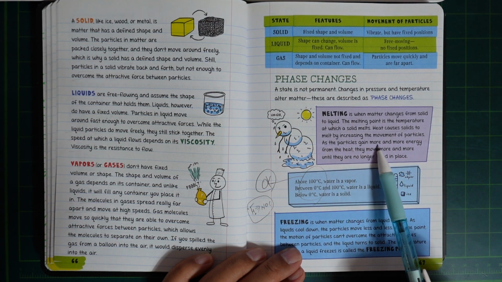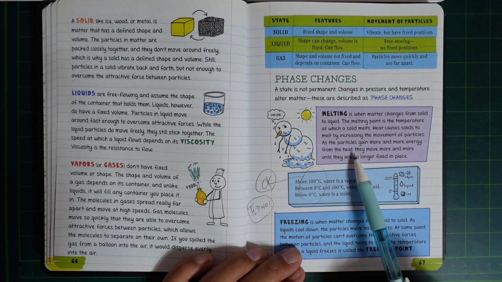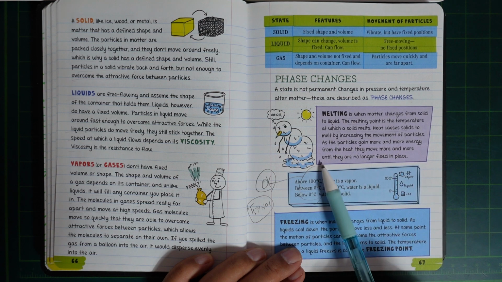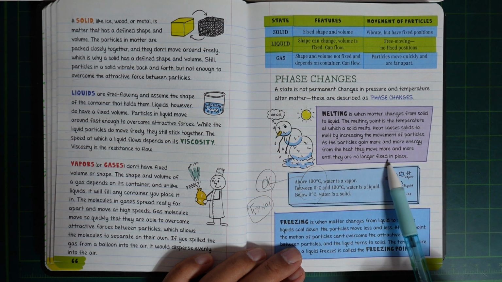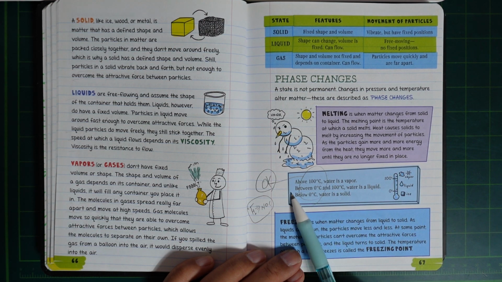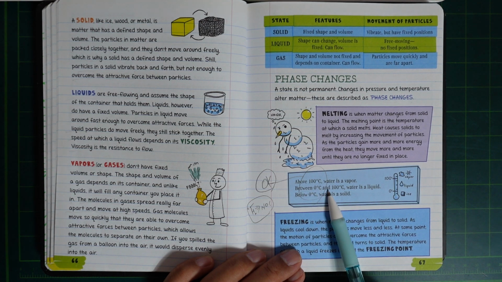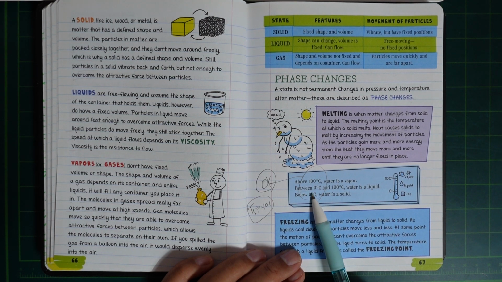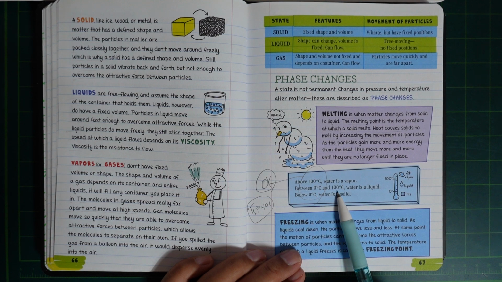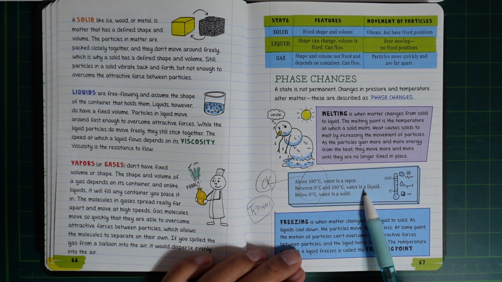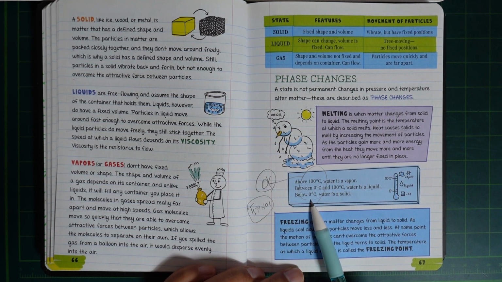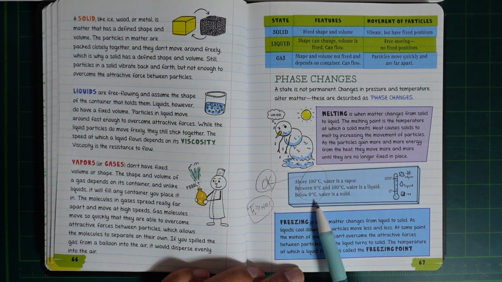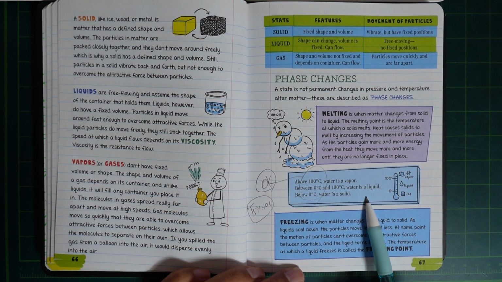As the particles gain more and more energy from the heat, they move more and more until they are no longer fixed in place. Above 100 degrees Celsius, water is a vapor. Between 0 and 100 degrees Celsius, water is a liquid. Below 0 degrees Celsius, water is a solid.